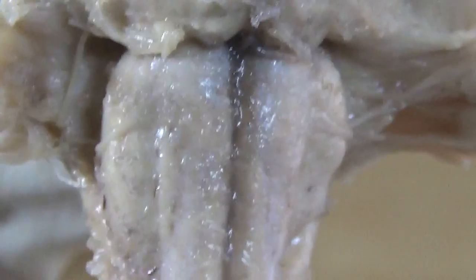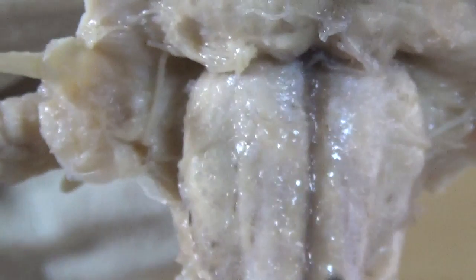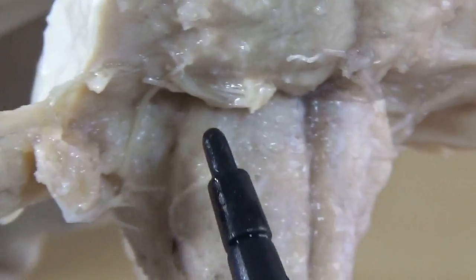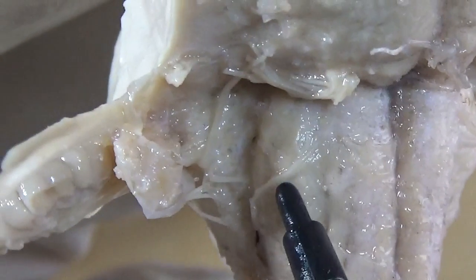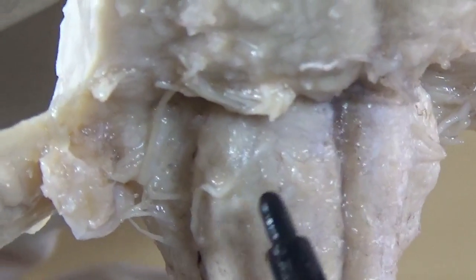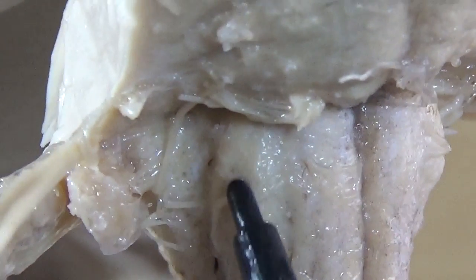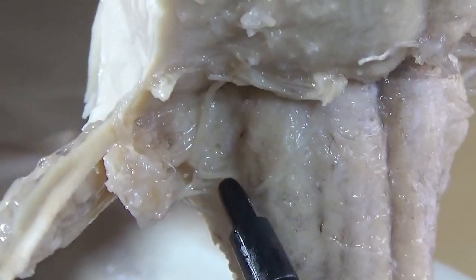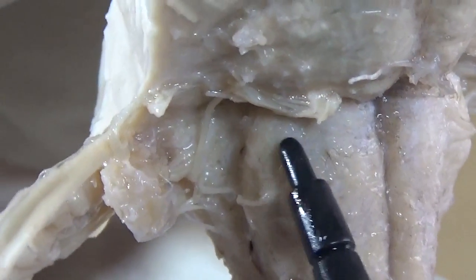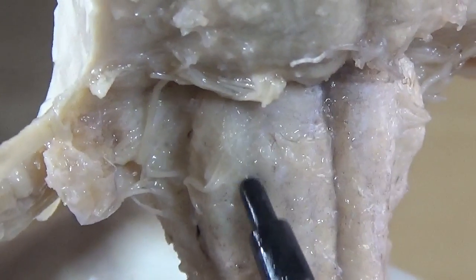So this is the anteromedian fissure, these two are pyramids, and this is the olive. Here is the anterolateral sulcus, and can you see the filaments forming this hypoglossal nerve? This is a stump of the hypoglossal nerve. See, these are the filaments emerging out at the anterolateral sulcus.